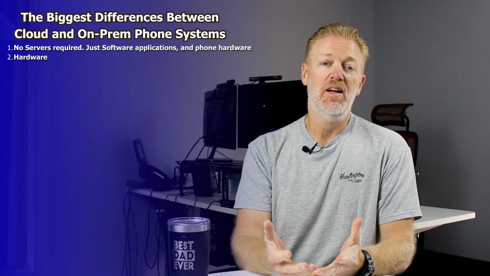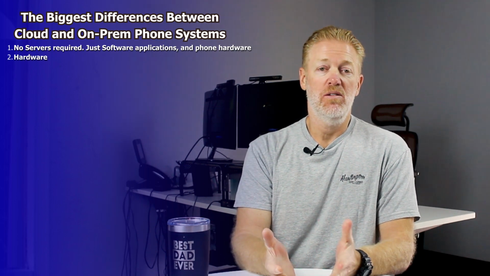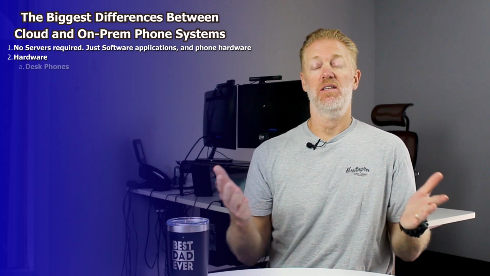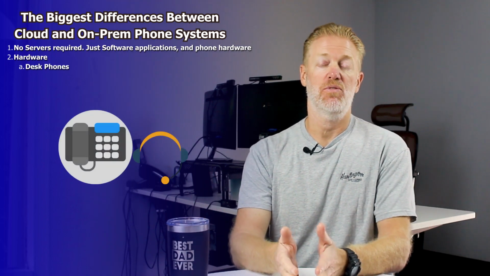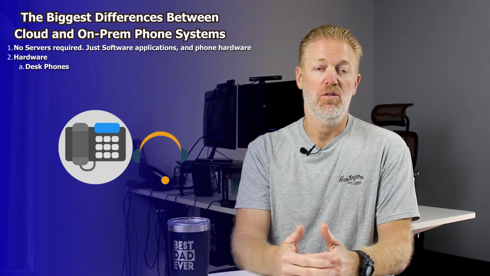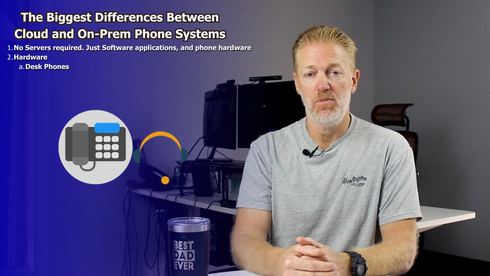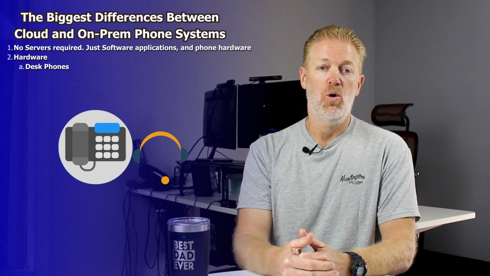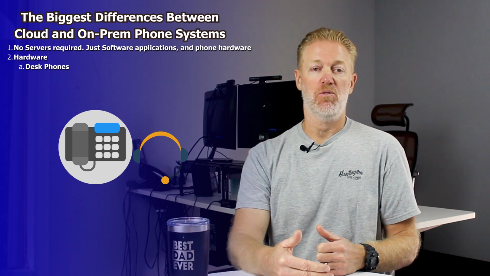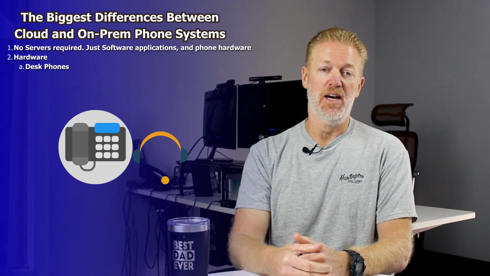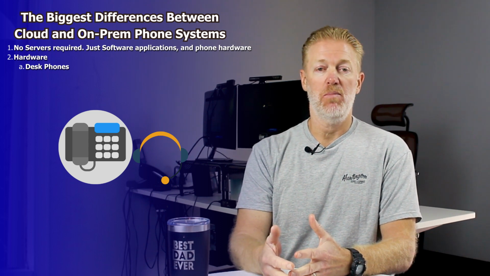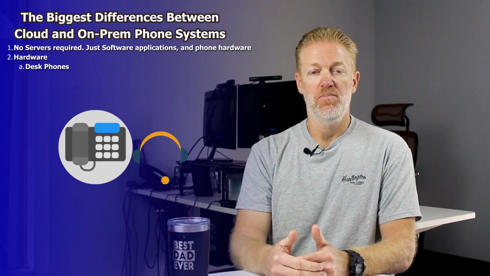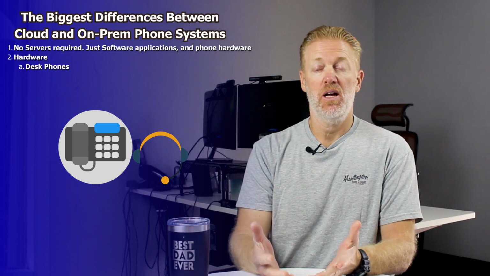So what hardware is there? Well, you do have to have desk phones sometimes. Maybe your company doesn't need desk phones, but if you do, your options are that you could purchase them yourself, or you can rent them from the service provider, or you could purchase them from the service provider. Some service providers do that. The nice thing is most of the time, no matter where you purchase them, the phones will be pre-programmed and shipped to you. So they're really plug and play.